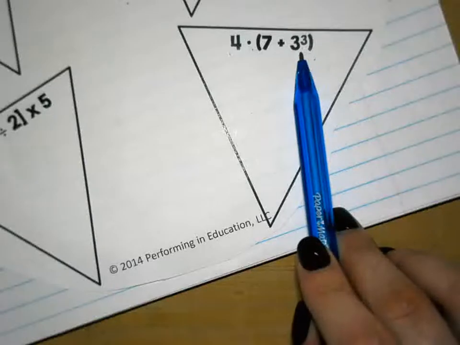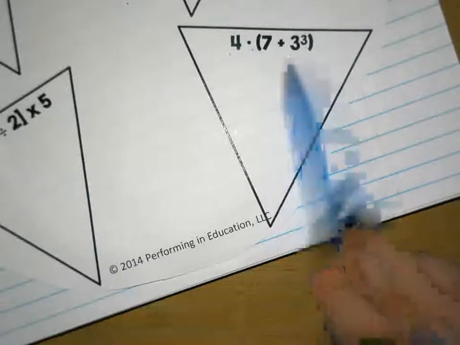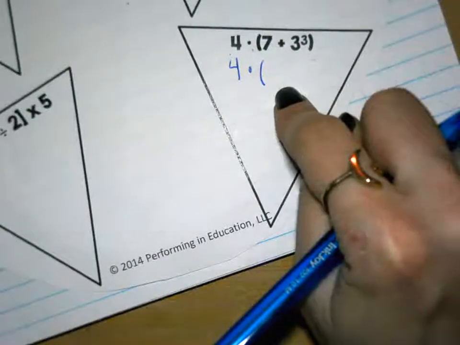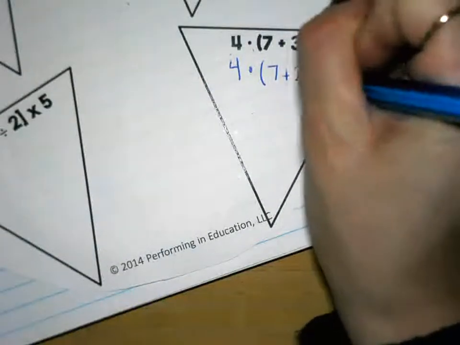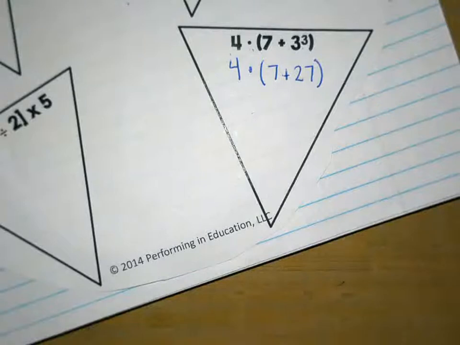So everyone do 3 to the 3rd power for me. Be really careful. This is something that tricks people. Who would like to tell me what 3 to the 3rd power is? Izzy? 27. It is 27. So I'm going to bring down the 4, bring down that times sign, continue with my parentheses because I didn't get rid of my parentheses. Bring down that 7 plus 27 and keep that parentheses. So I'm not changing anything up except for that 3 cubed, or 3 to the power of 3.